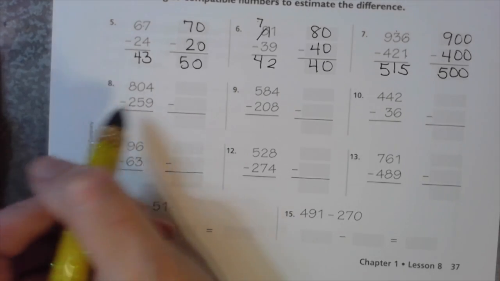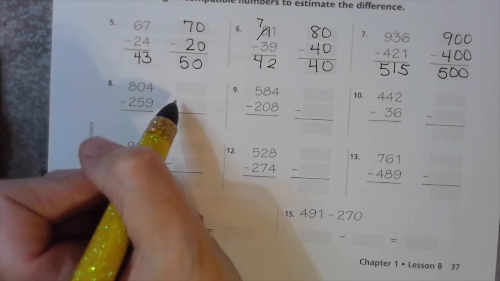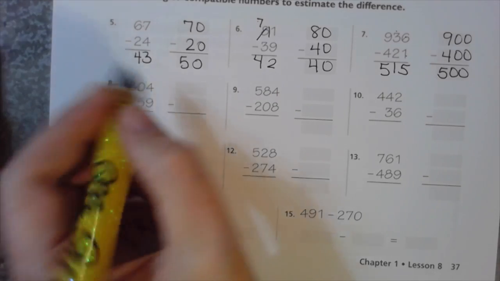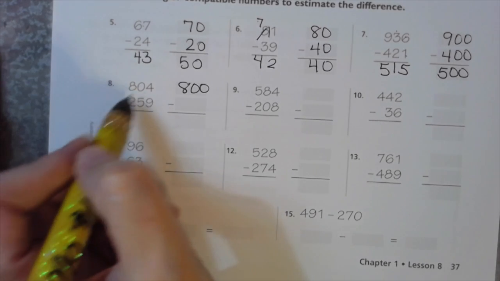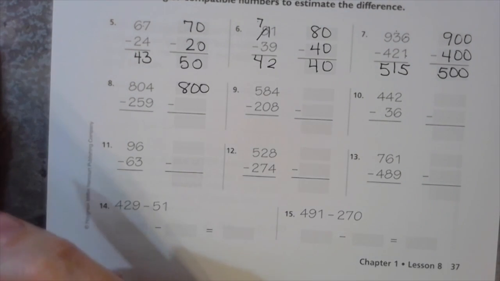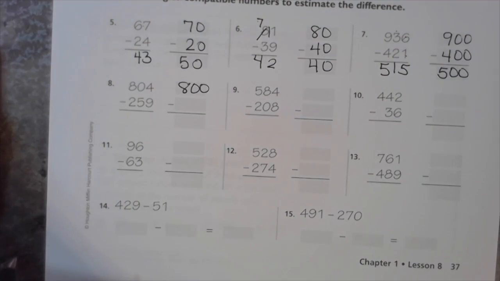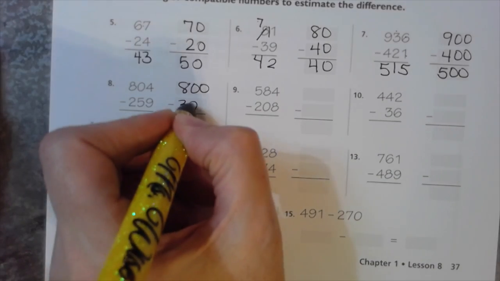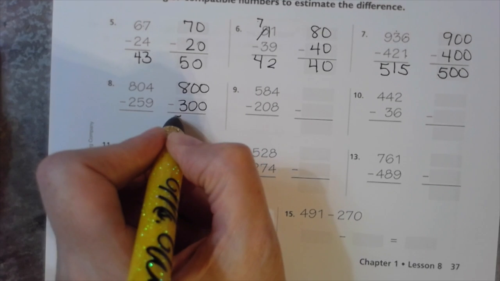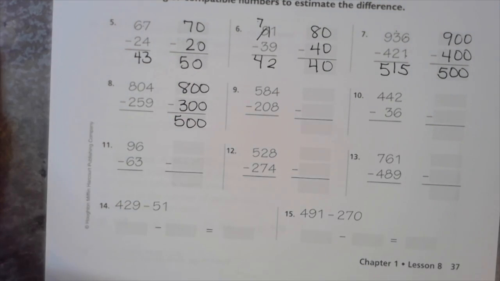804. What's it going to round to? Class. 800. What about 259? Zaylee. I hope you said 300. 800 minus 300 is 500.